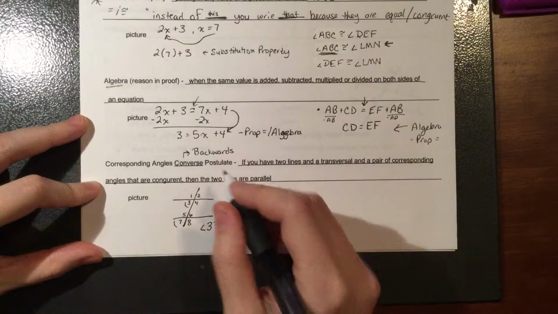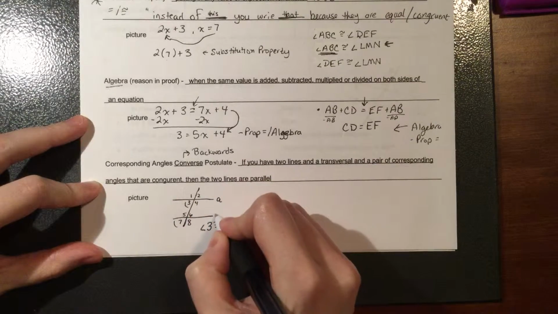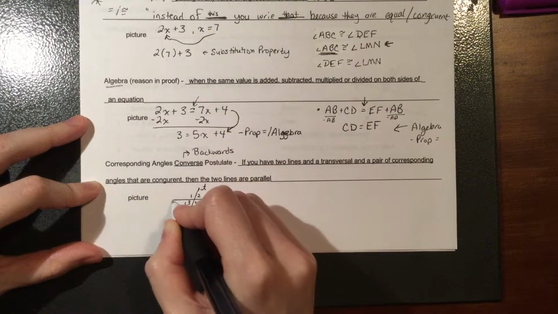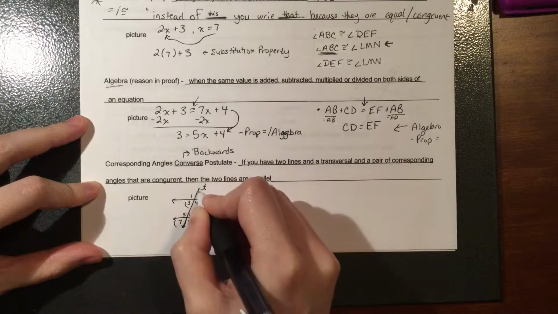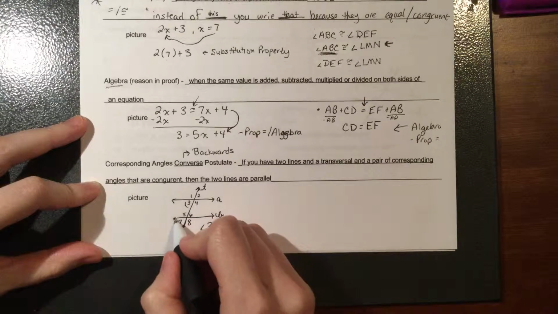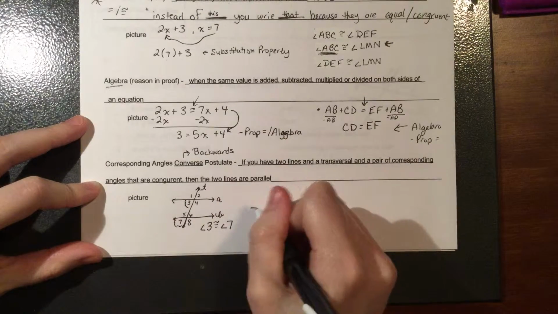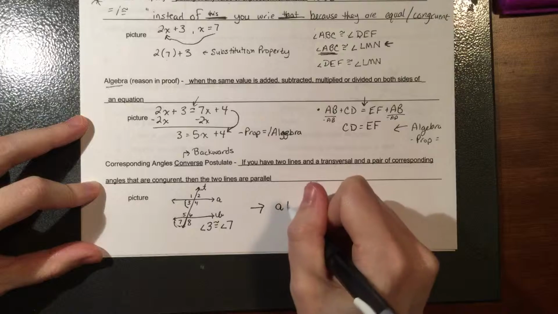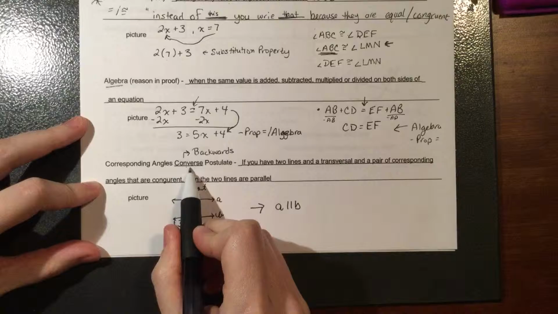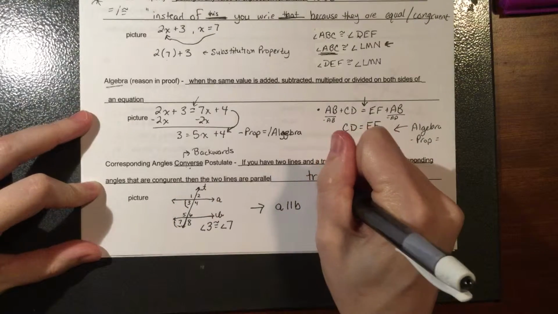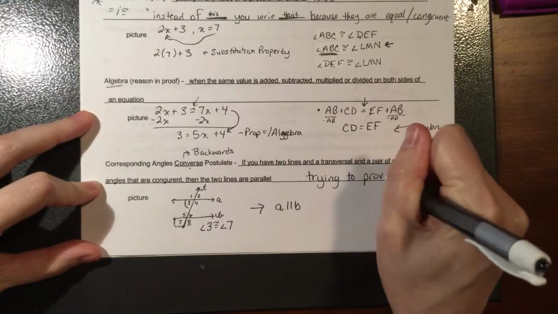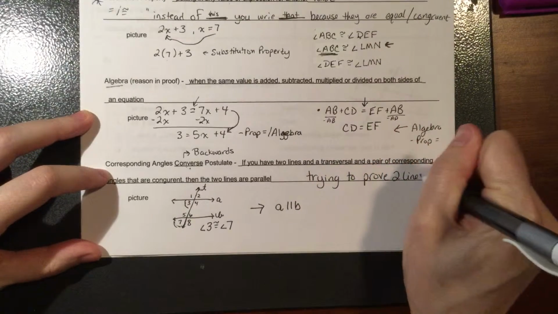If we're able to show all of those things, I'm going to label the line A, B, and this one T for transversal. If we're able to show that 3 is congruent to 7, then you could say that A is going to be parallel to B. So basically, when you're using converses for these, you're trying to prove that the two lines are parallel.